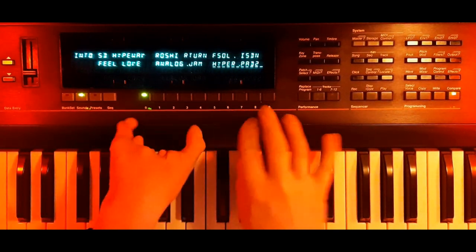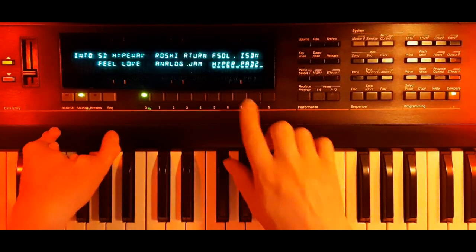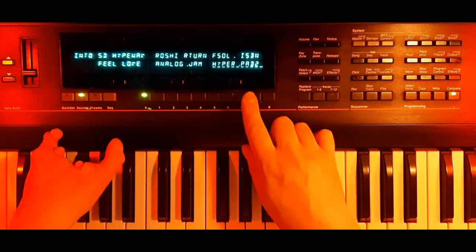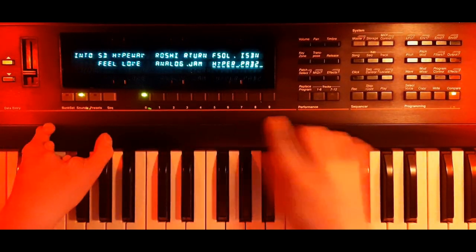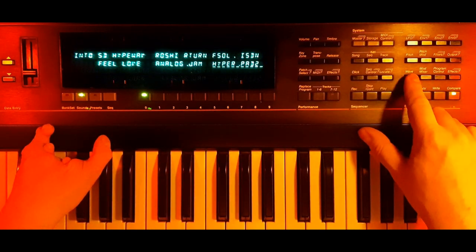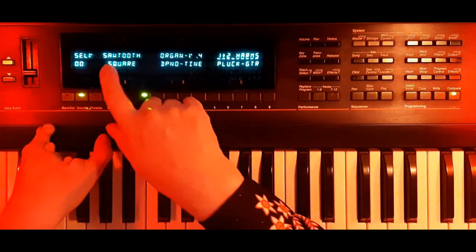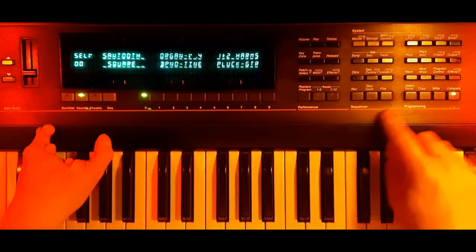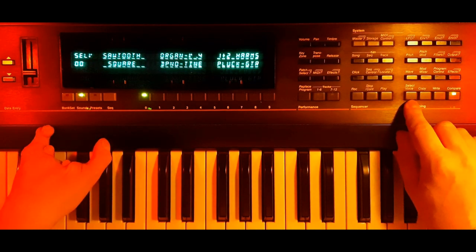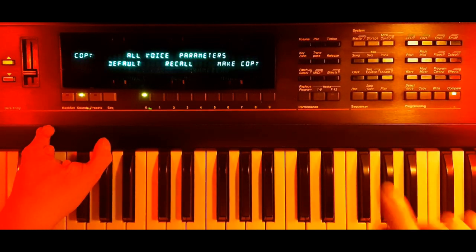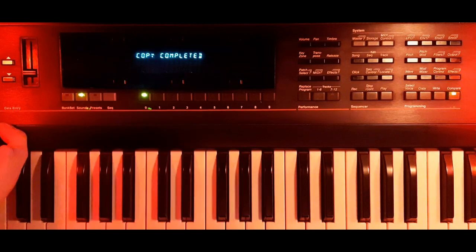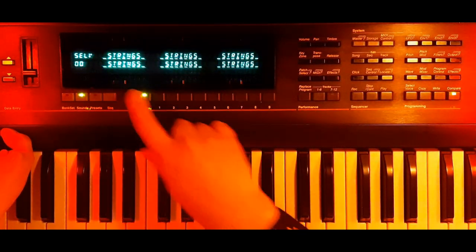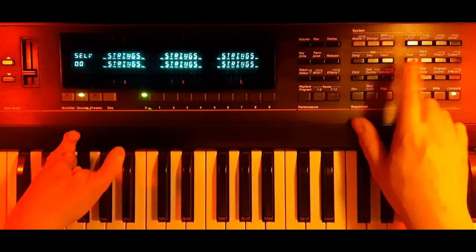Okay, let's start programming. I'm just choosing a sound here, and let's reset or initialize that sound first. We're going to use all 6 voices, so make sure they are all activated for this patch. Then double press the select voice button to select all voices. Now press the copy button and select default. And there you go. All voices have been initialized to the string sound, each with the same values.